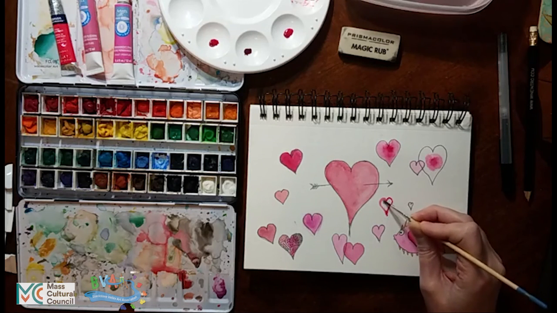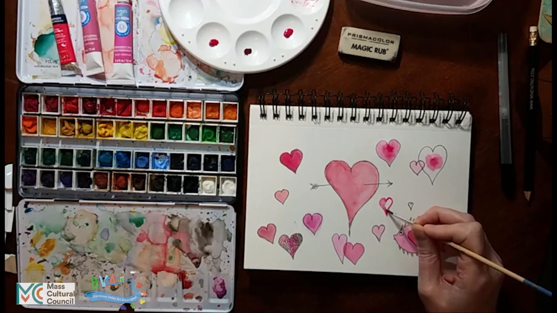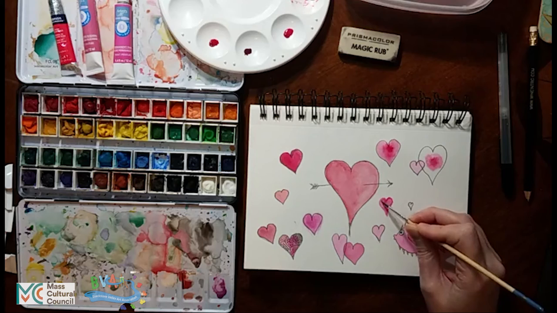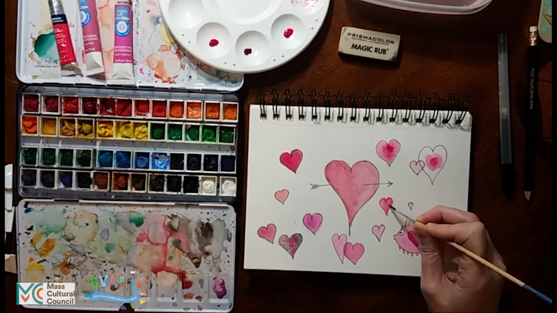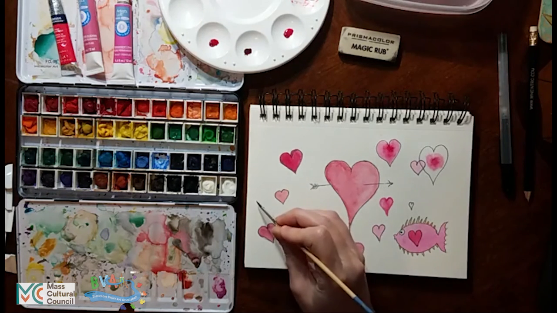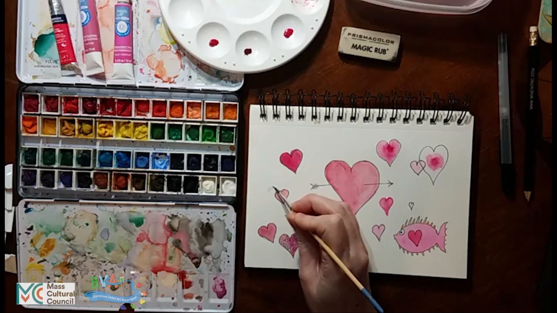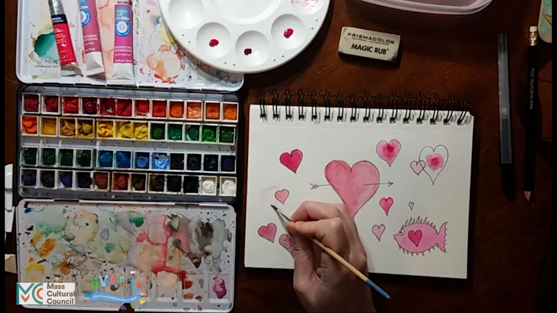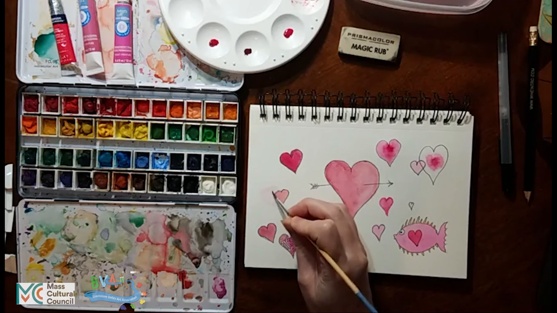I tend to like the look of ink with the black edges, but there's a lot of watercolor painters who just paint with the watercolors, no lines at all, and that creates its own look. So you can do that. And if we did a heart on top of another heart.